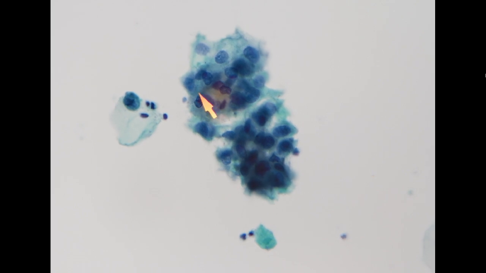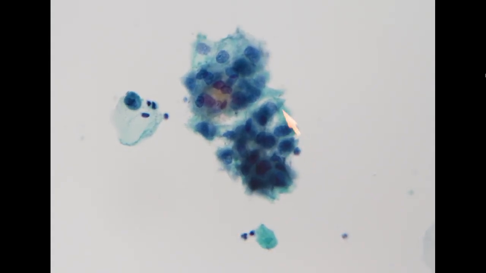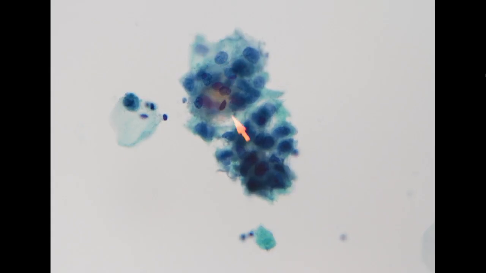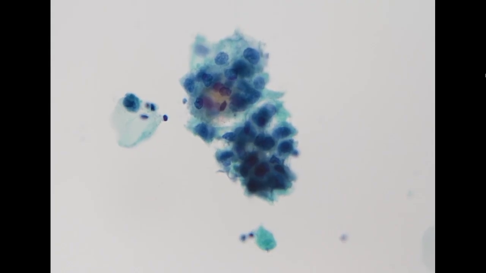So here again, we do see a few clusters of cells with increased chromasia and increased size of the nucleus. However, the NC ratio is actually not exceeding 0.5, and the chromatin pattern is not coarsely and irregularly granular. So for this case, we would call these negative. In the Paris System, the terminology is negative for high-grade urothelial carcinoma.